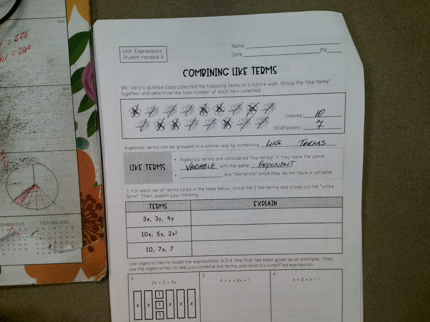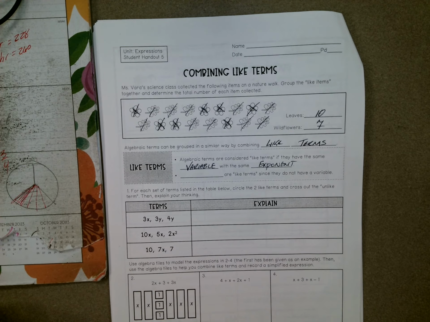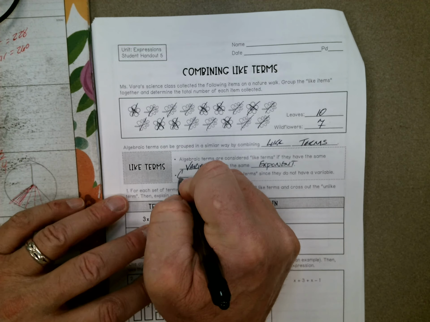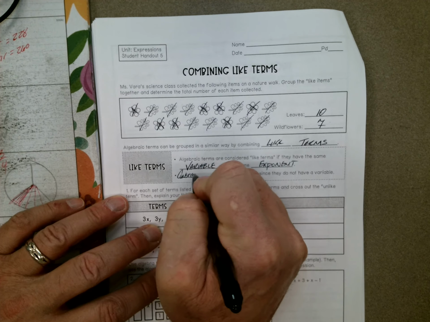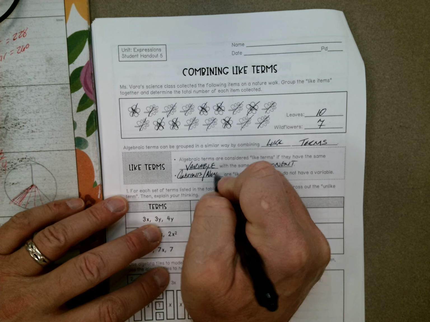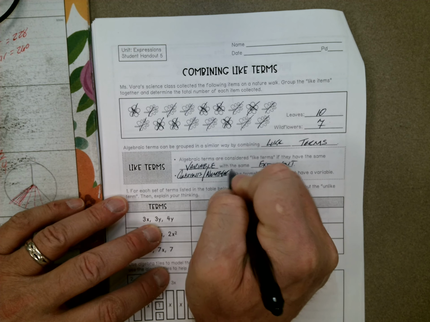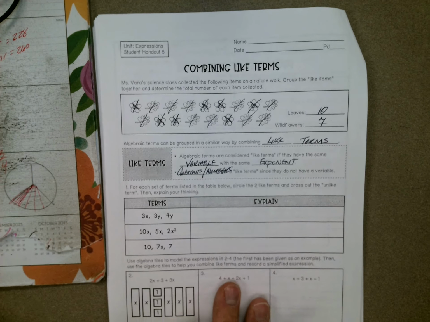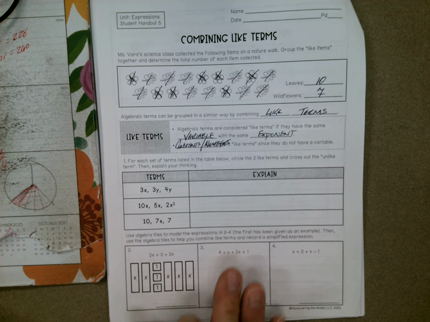So you'll see what we mean in just a few minutes. Constants, or numbers, remember they were just numbers, are like terms since they do not have a variable. So we can combine constants.